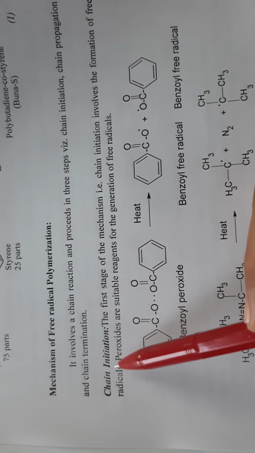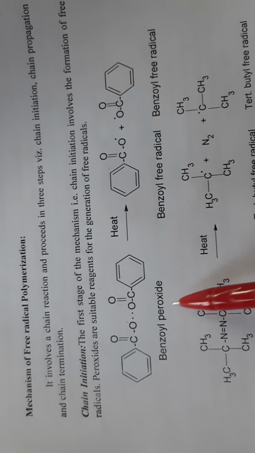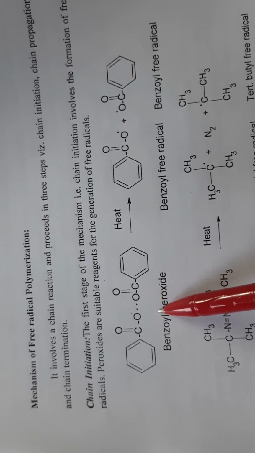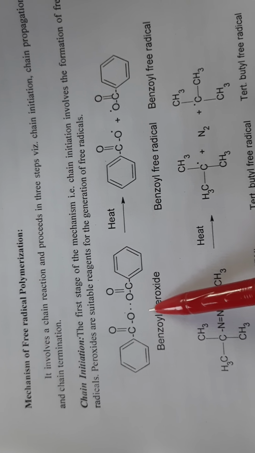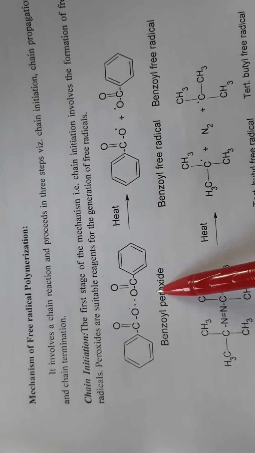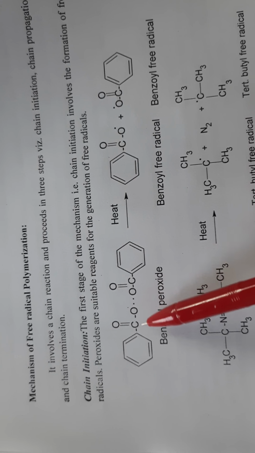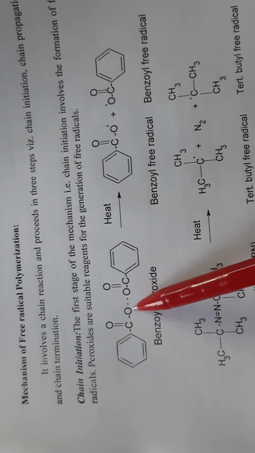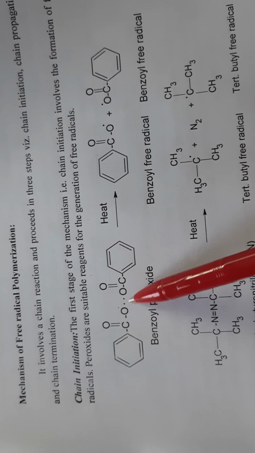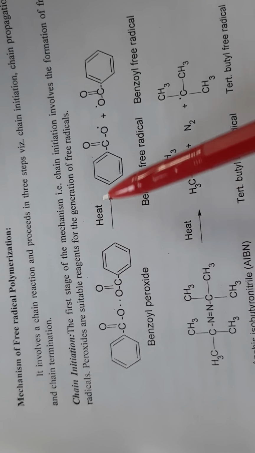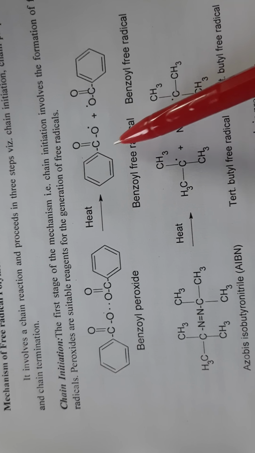Chain initiation step. In this step, some molecules like benzoyl peroxide are acting as starting materials, and they are very preliminary materials for the chain initiation step. Benzoyl peroxide undergoes the reaction with heat. Here we have the benzene ring, C double bond O, and O bond O, and this O bond O is the peroxide bond. This peroxide bond undergoes cleavage, and the conversion to benzoyl free radical takes place.